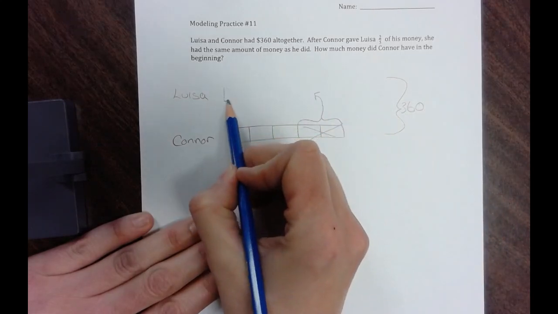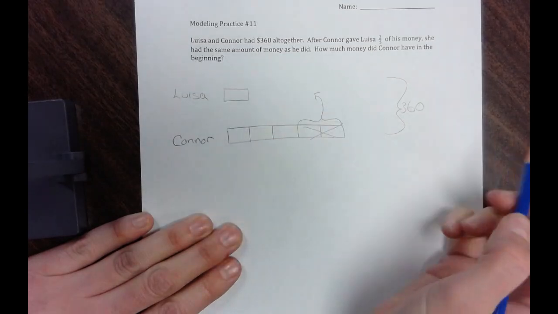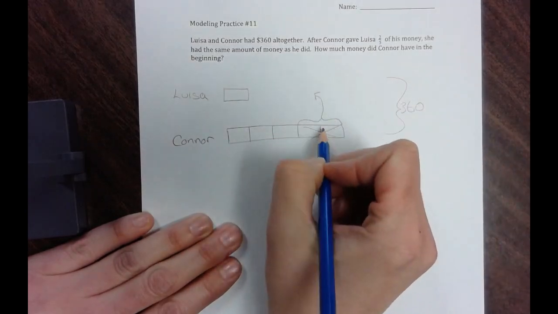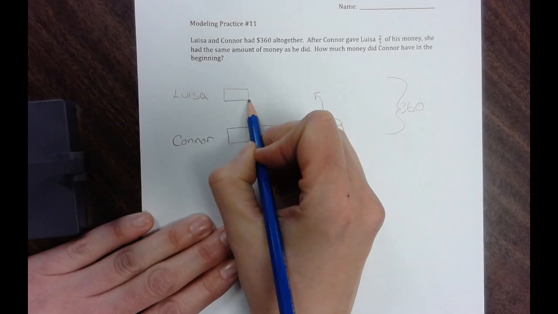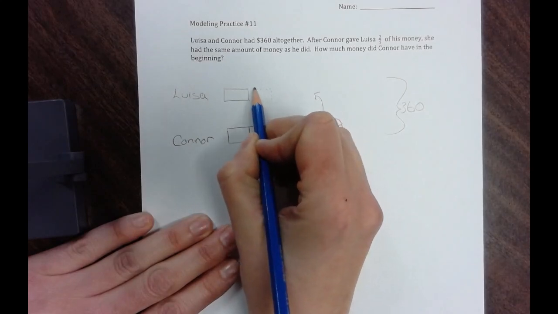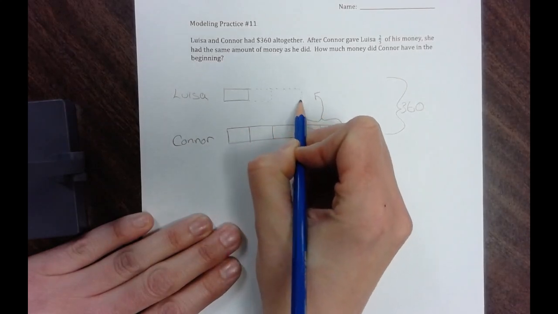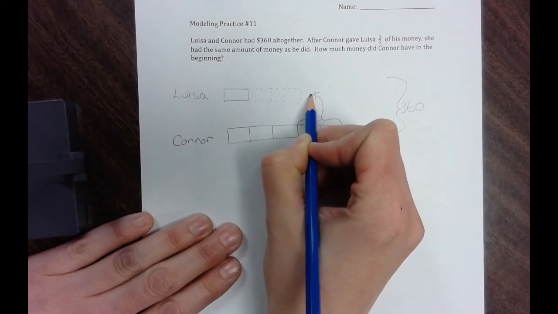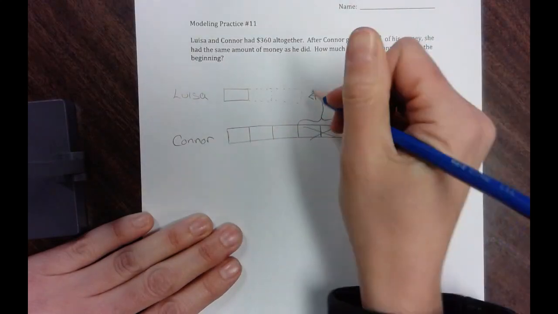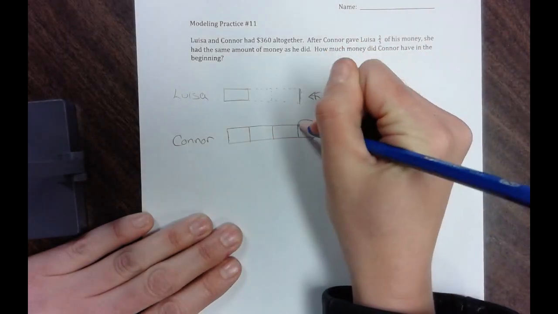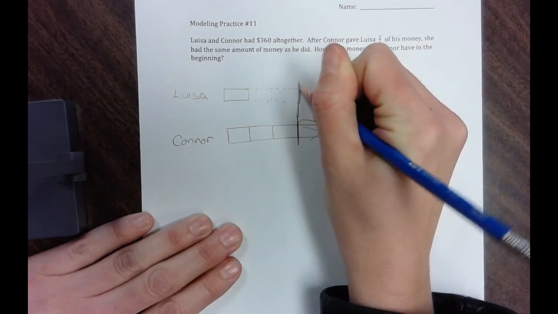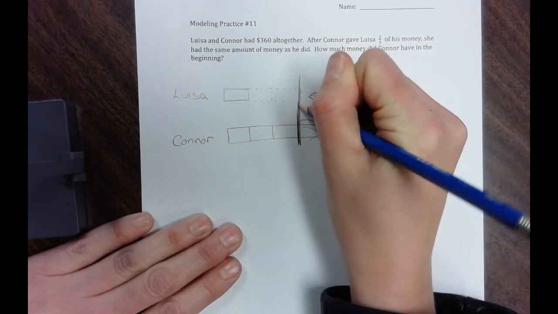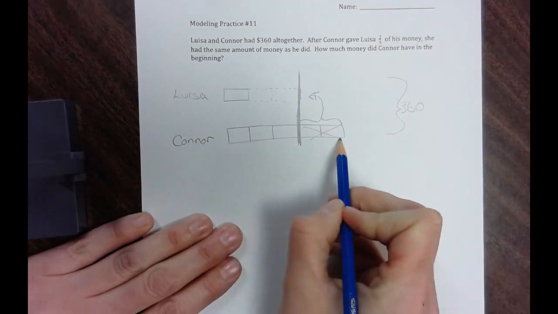So she must have started with just one box at the beginning, because when these 2 boxes moved to her, now that she has this much, he has this much. They have the same. So this was before.